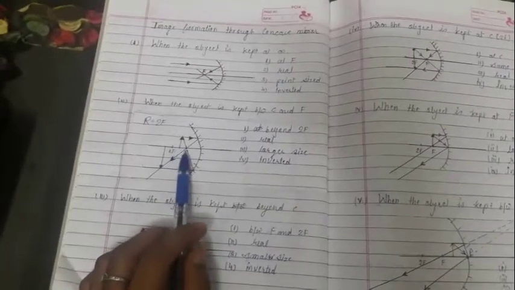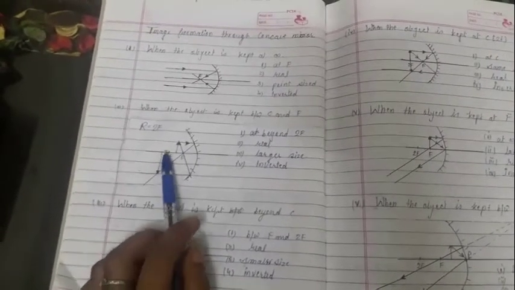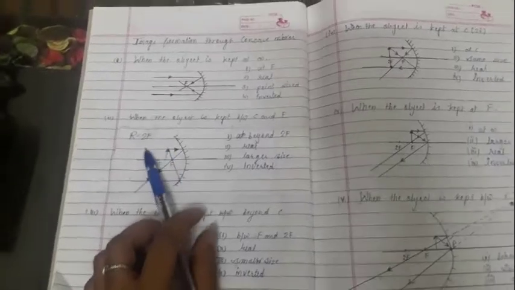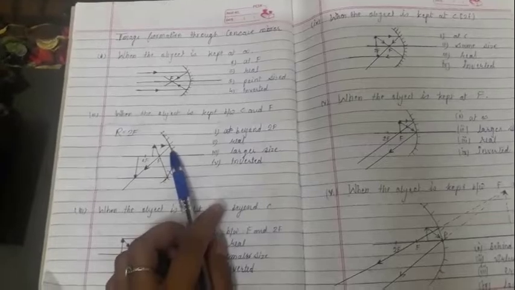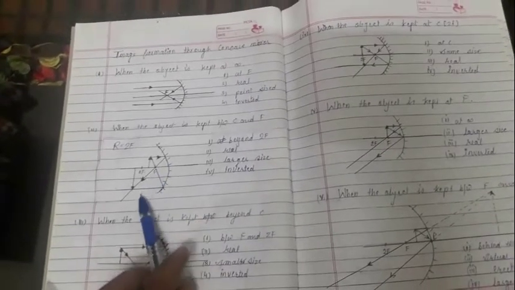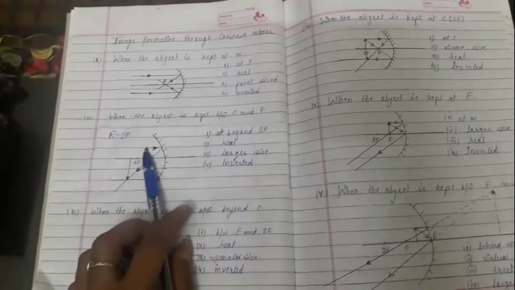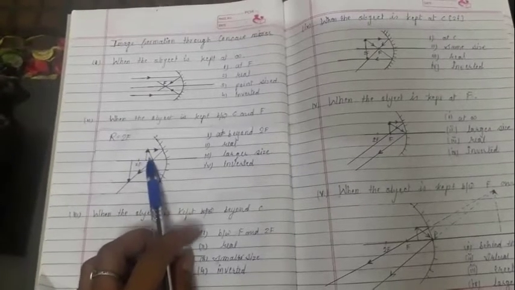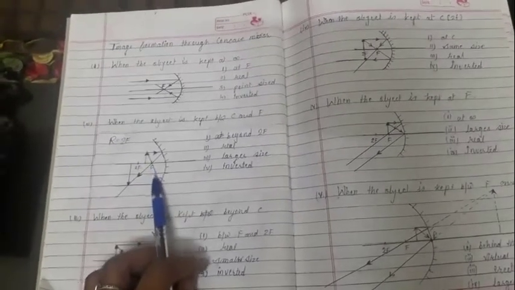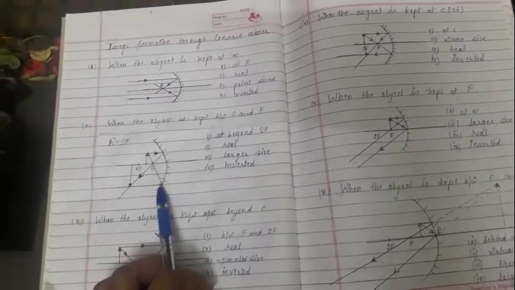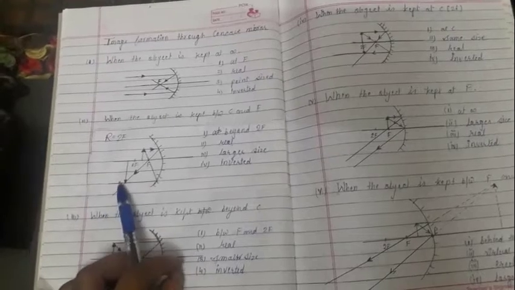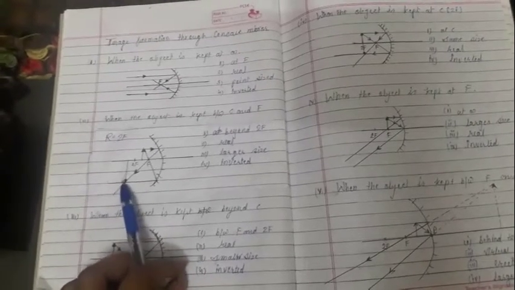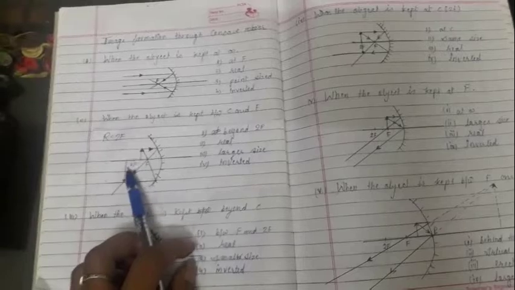So here is the object between F and 2F or F and C. A light ray is coming from the object which is parallel to the principal axis. After reflection, it will pass through the focus. And another light ray is coming from the object which is passing through the focus. Then, after reflection, it will be parallel to the principal axis. Thus, we got our cross point and we get the position of the image which is beyond 2F.